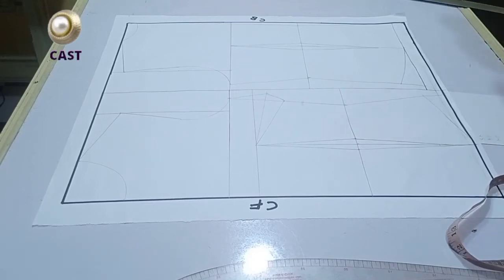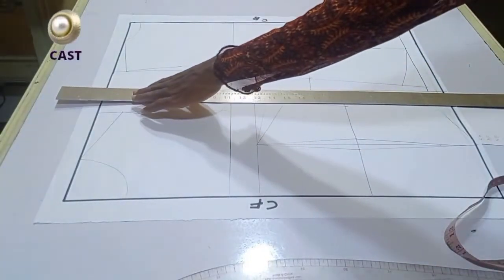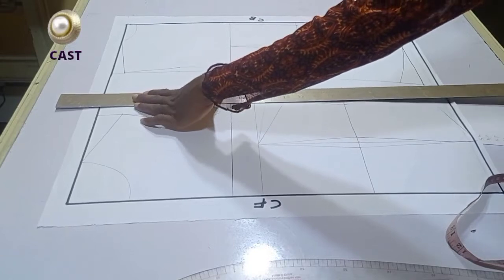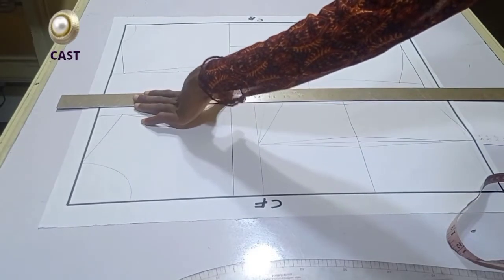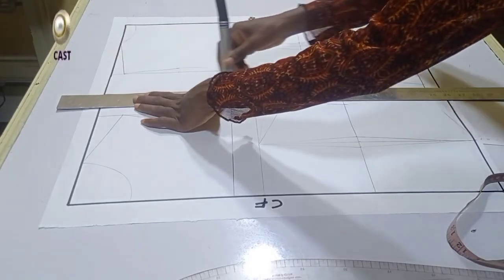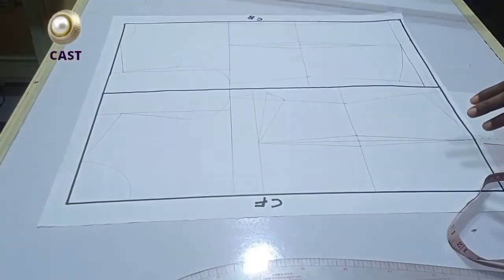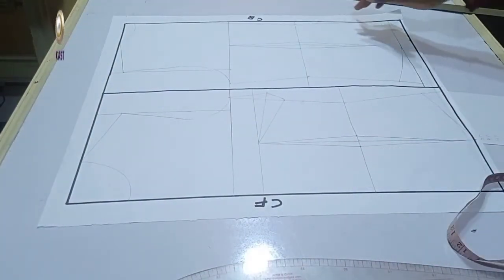And you're going to go ahead and rule out your 10 inches like so. So this 10 inches is going to be half of the pattern, one for the front and the other part for the back. Can you see it now? So this is our CF, this is our CB.